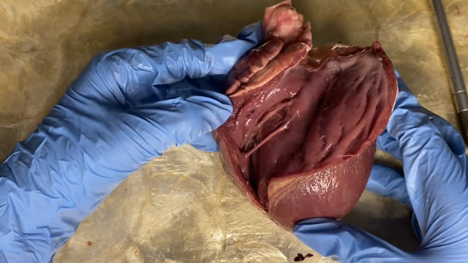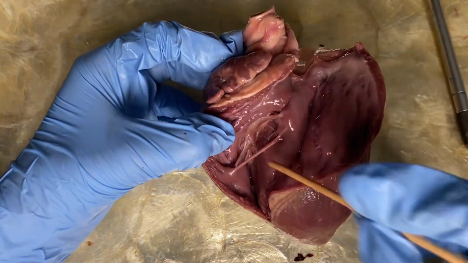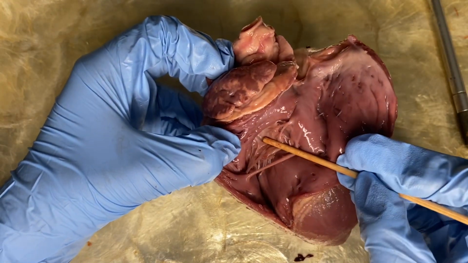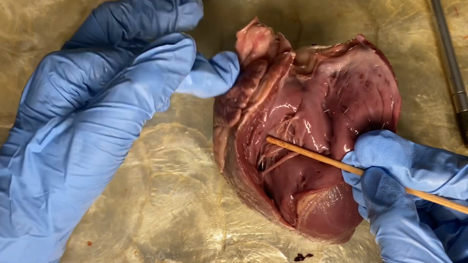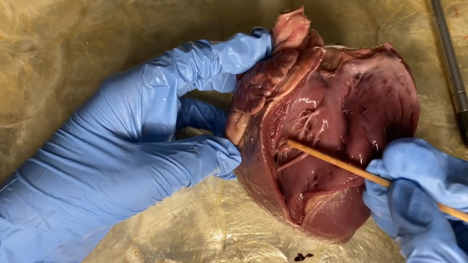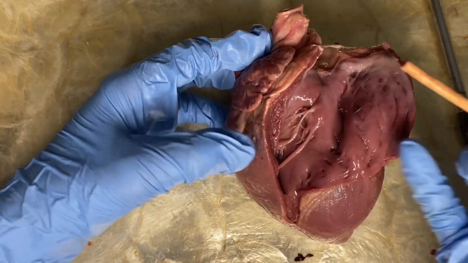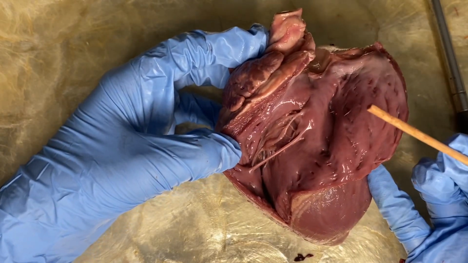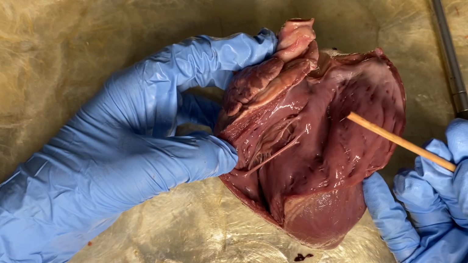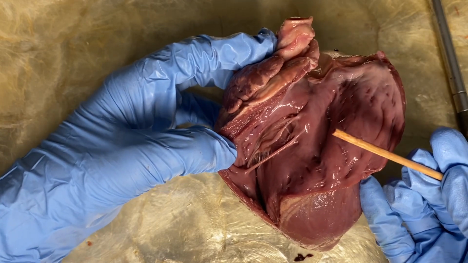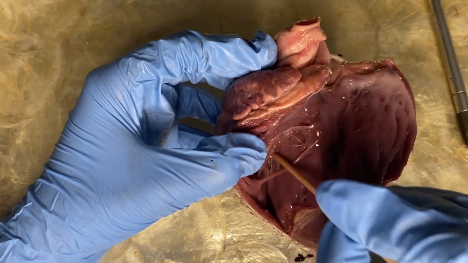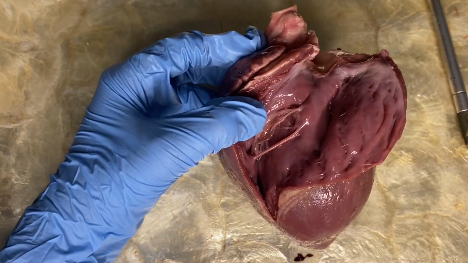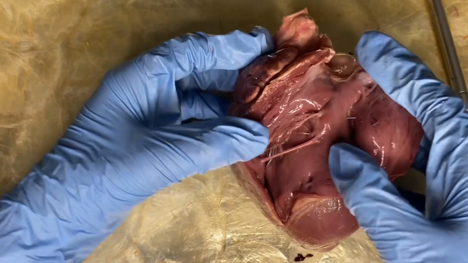And this valve, called the tricuspid valve, allows blood flow from the right atrium, this is our right atrium, into the right ventricle during diastole, the period when the heart is relaxed. And when the heart begins to contract, the systole phase, ventricular pressure increases until it is greater than the pressure in the atrium, causing the tricuspid to snap closed.